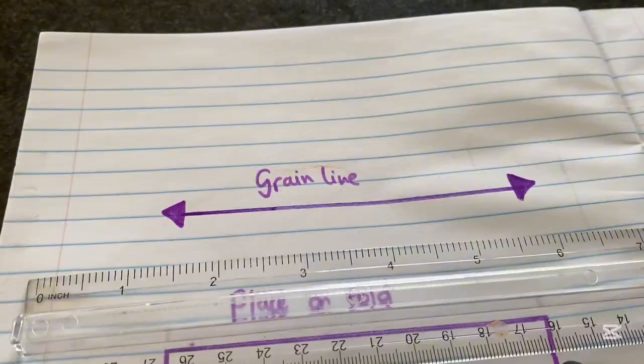Today we are going to be talking about pattern markings. There are a lot of lines and diagrams that you see on your patterns that can be confusing. But today I'm just going to break down a few of the common pattern markings, and show you in pictures what they are and what they mean.